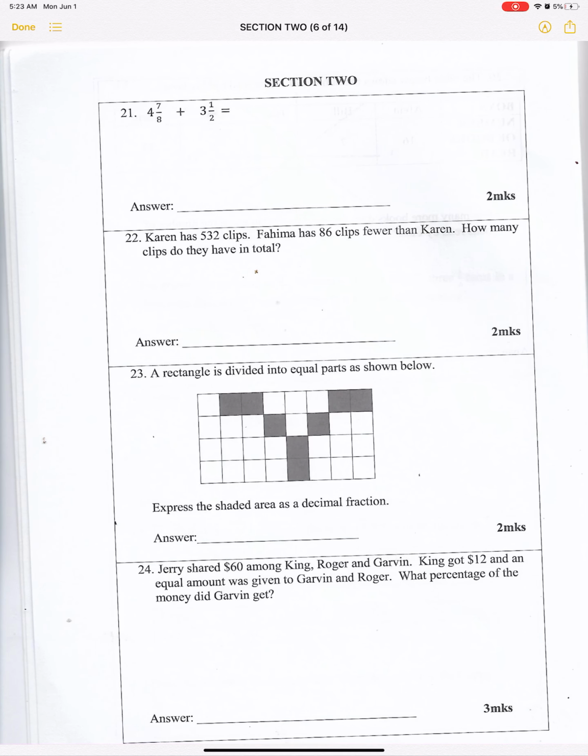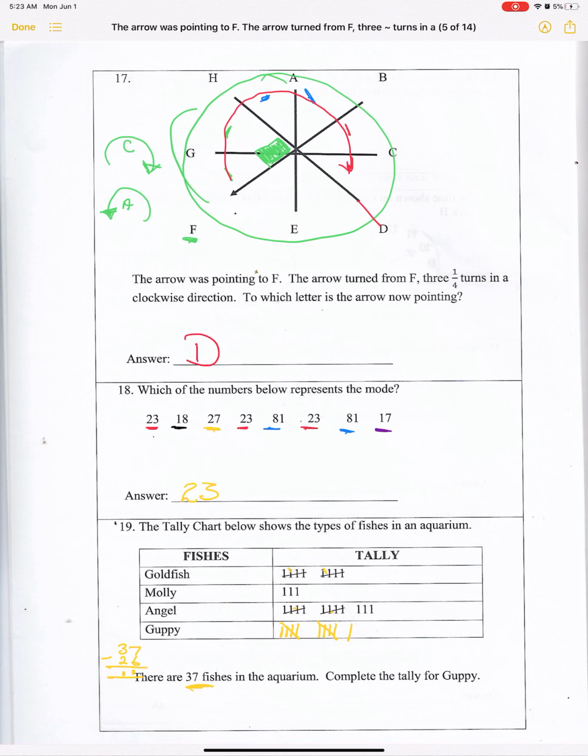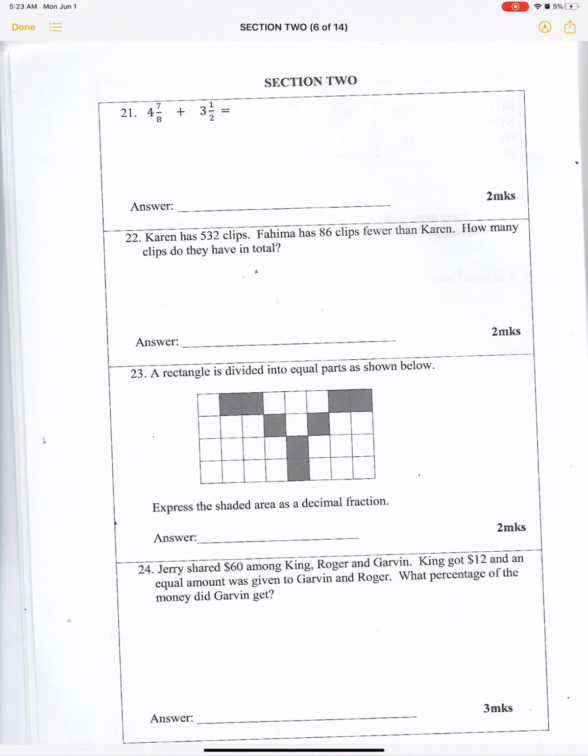Number 21. Is it? Wait a minute, I didn't do 20. All right, I'll come back in and do 20 because I don't think I have the page for 20. But let me just talk about it instead of doing that.